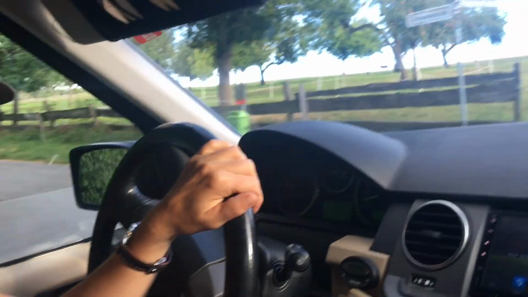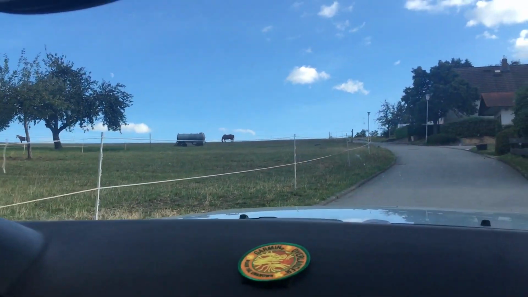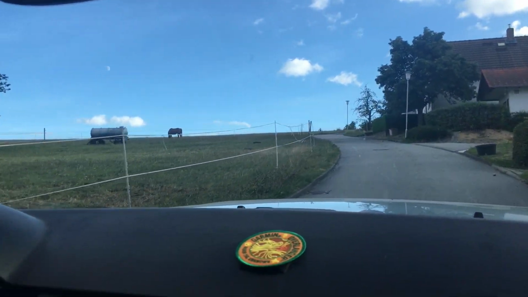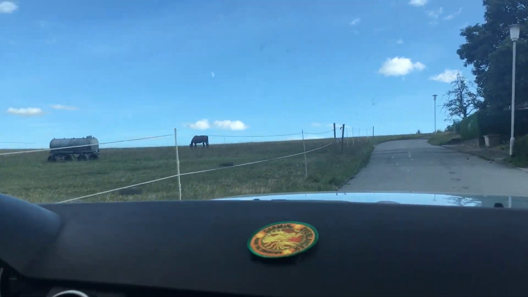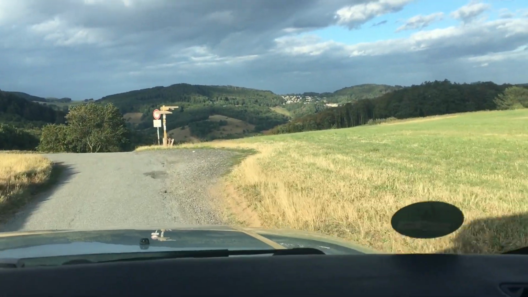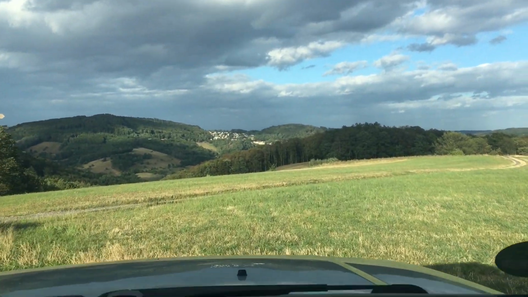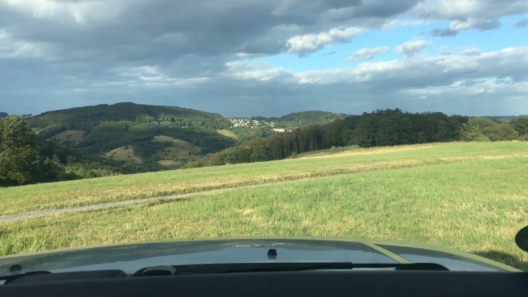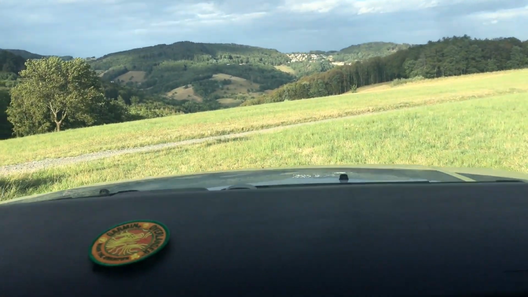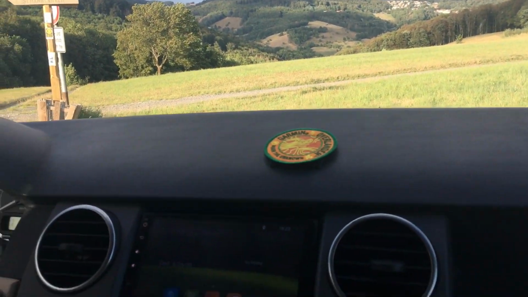Okay, we're going to have to look for a parking spot, and we're going to play with the OBDII diagnostics tool. Okay, we're going to park right here at this scenic spot, and we're going to go through our OBDII diagnostics tool. Now let the engine run.